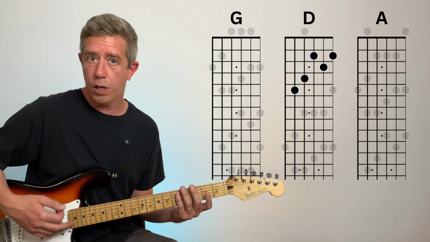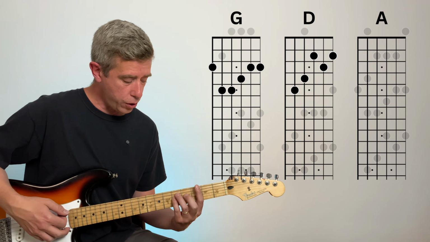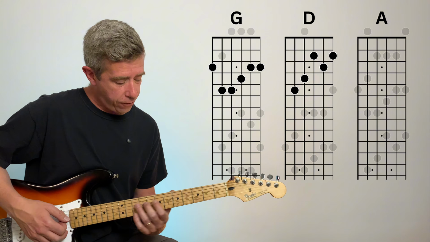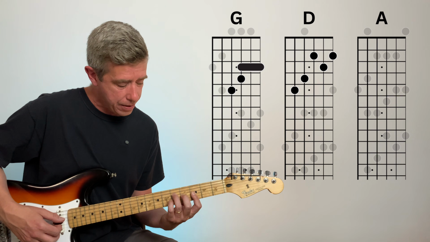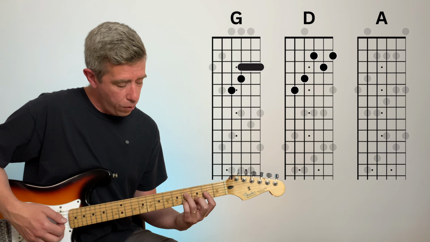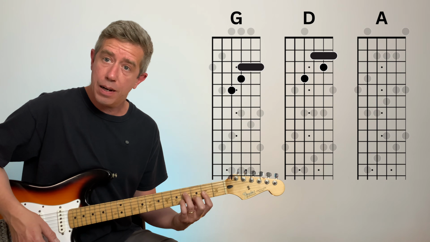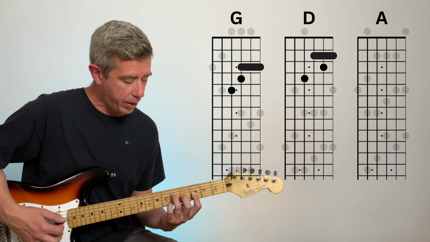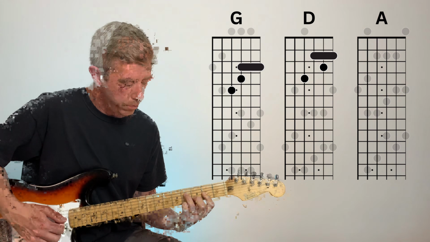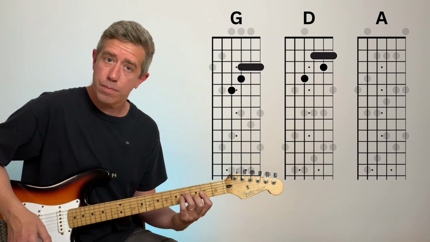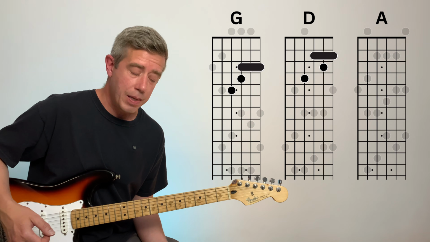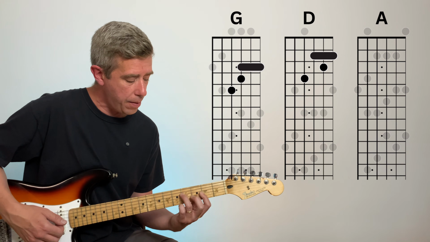So looking at those 2 combinations, what can I do? I can fret, for example, that E full bar, or I could fret it like this, and then move to D like that. Check it out. Very economical, right? Pretty simple movement that allows me to be very economical in my playing.